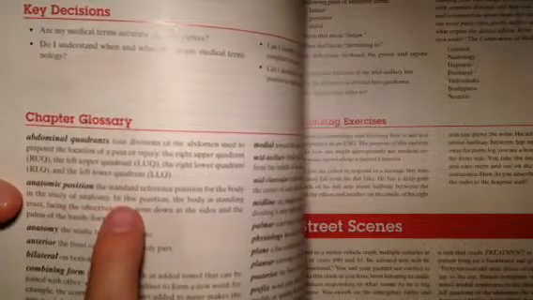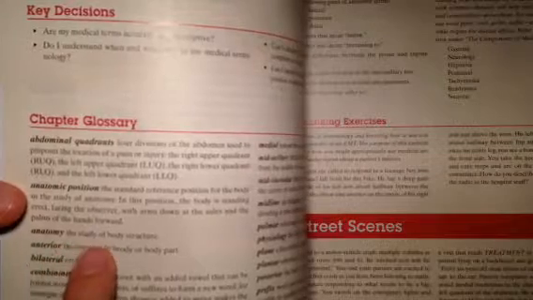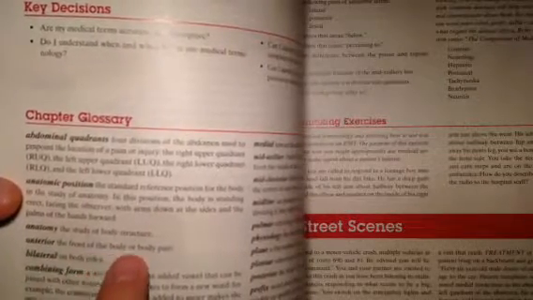Anatomic position, the standard reference position for the body in the study of anatomy. In this position, the body is standing erect, facing the observer, with arms down at the sides and the palms of the hands forward. Anatomy, the study of bone structure. Anterior, the front of the body, or body part.